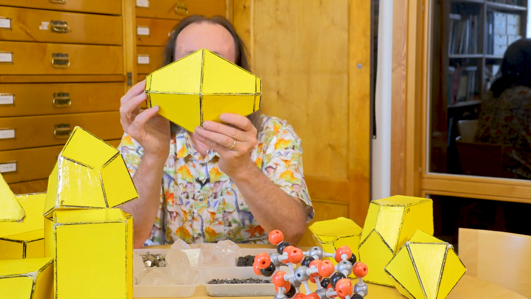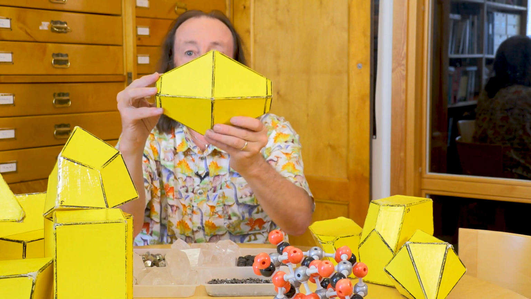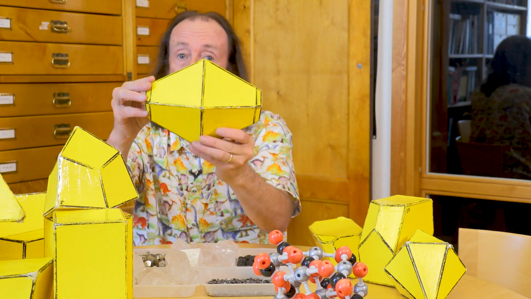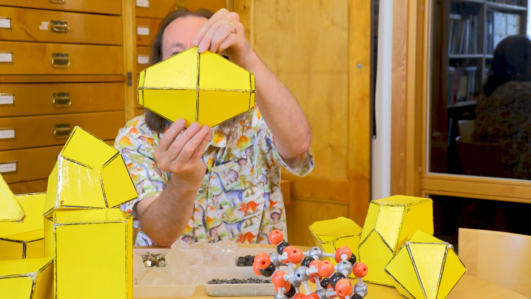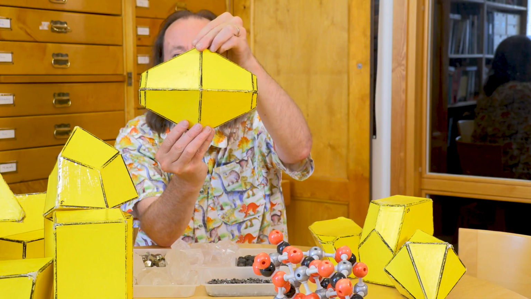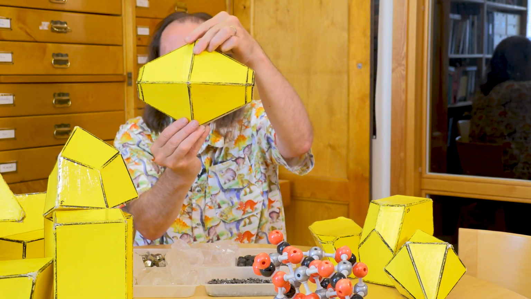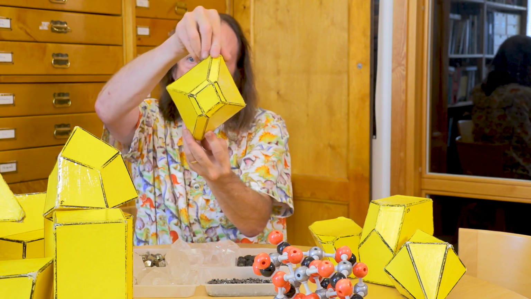So if you look there, how would I get it to look the same? If I thought of it as tetragonal, I'd rotate it 90 degrees. It doesn't look the same at all. I have to actually rotate it a full 180 degrees for it to look the same. That's a twofold rotational axis. I could do the same here.